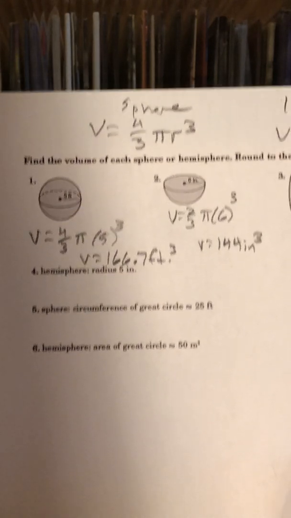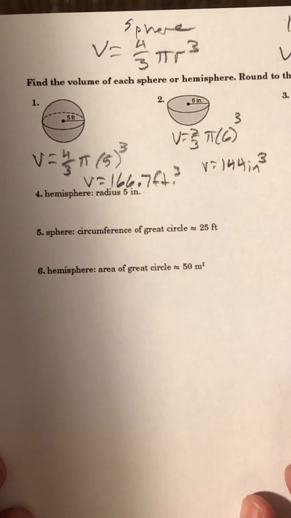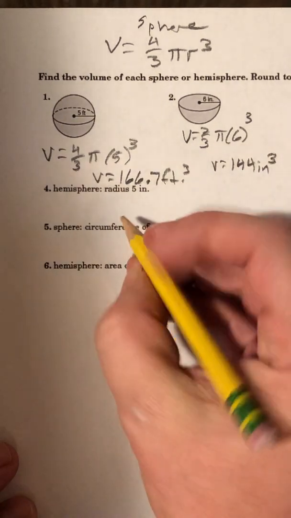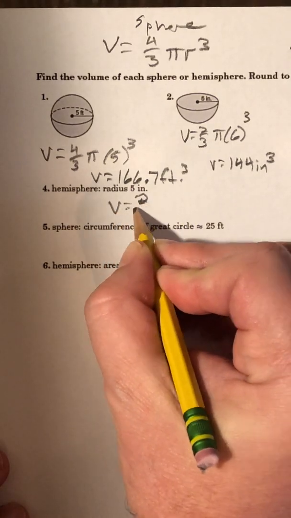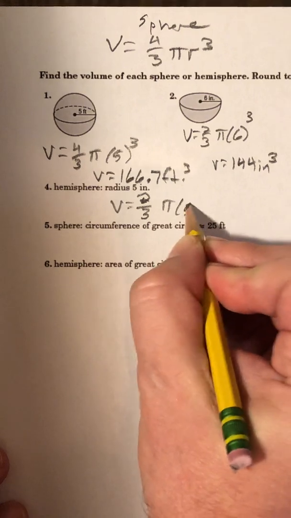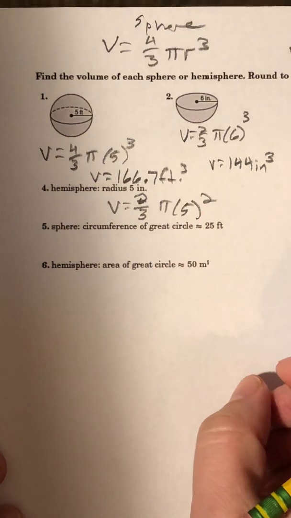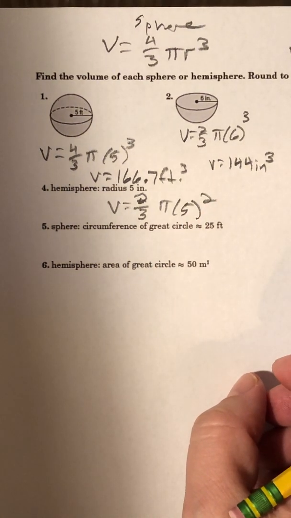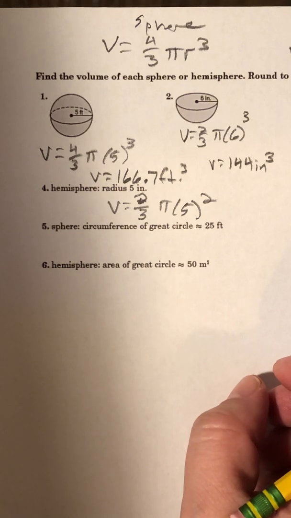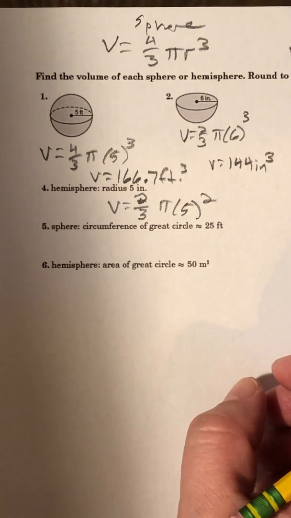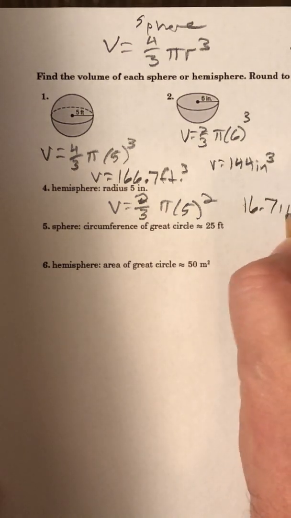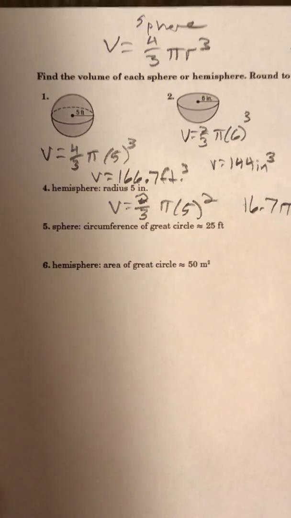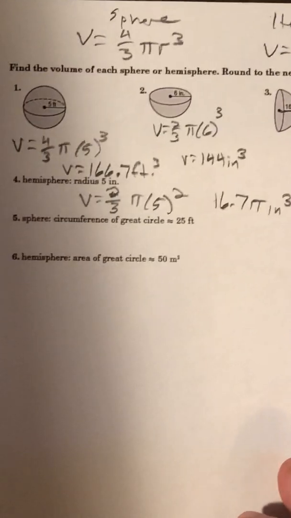So now we've got these examples down here. It says a hemisphere with a radius of 5 inches. Okay? So pretty easy. It's going to be 2/3 pi times 5 squared. Okay? So 5 squared is 25. Divide by 3, multiply by 2. You're going to get 16.7 pi cubic inches.